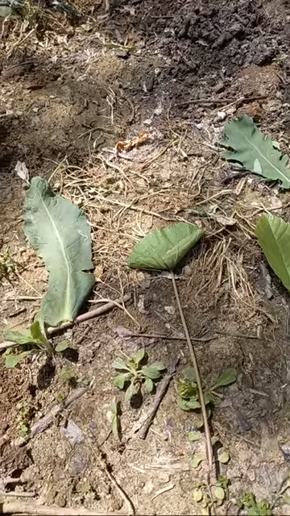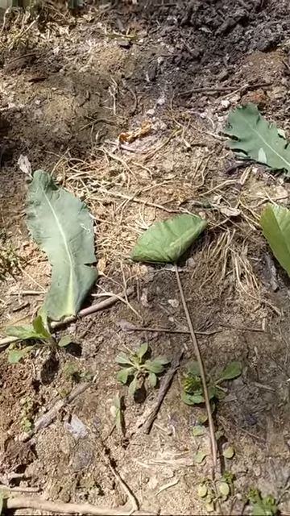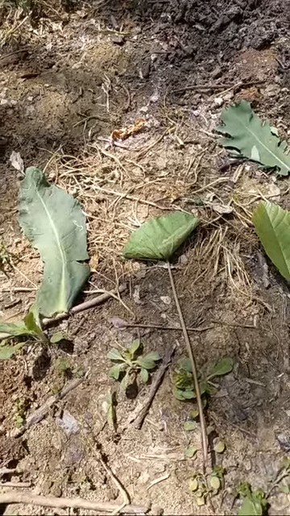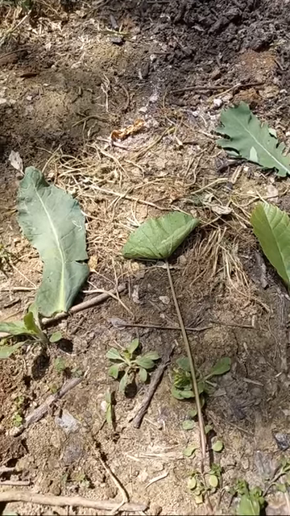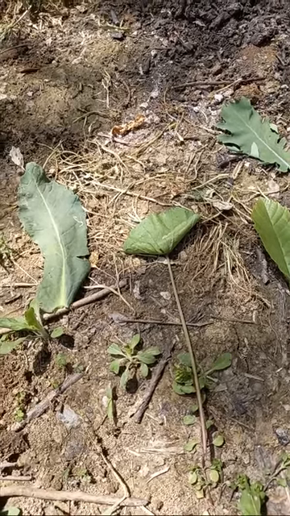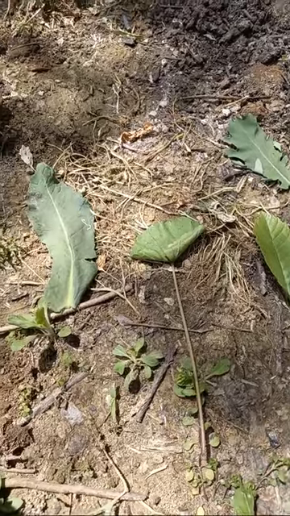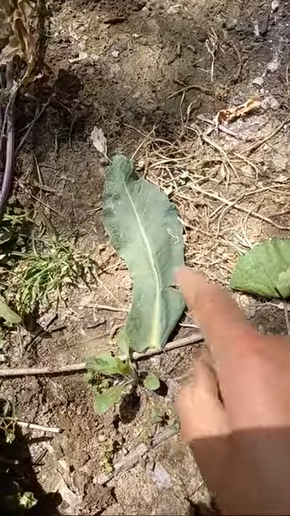Today, once again, we will go for the practicals. Practical number 2 is about the leaf, the types of leaf, and the types of venation present in leaves.